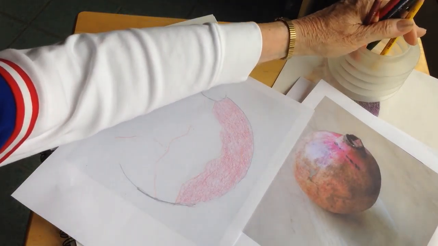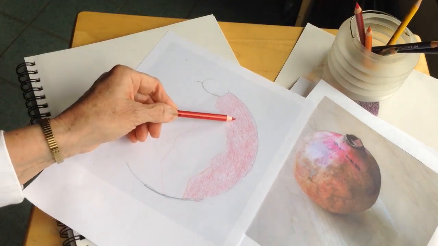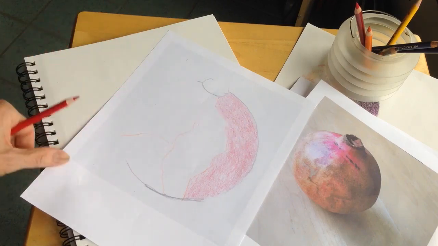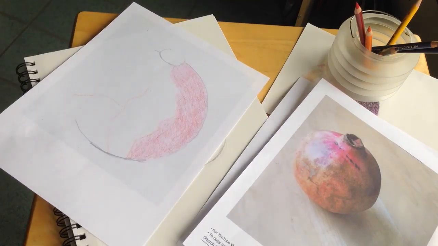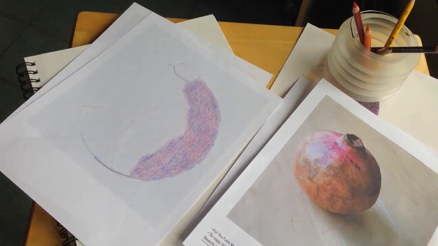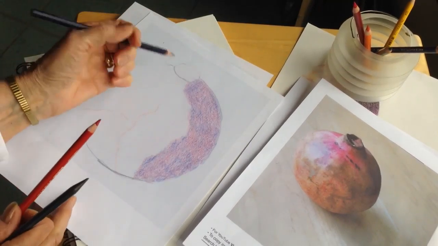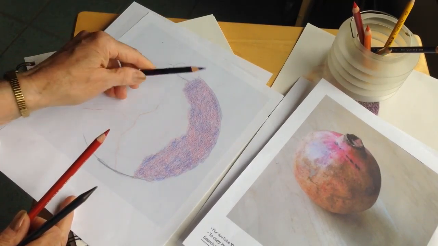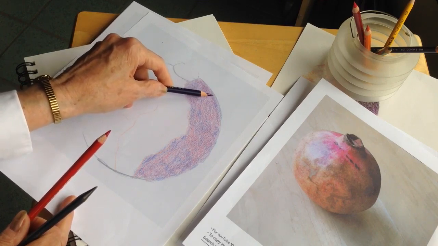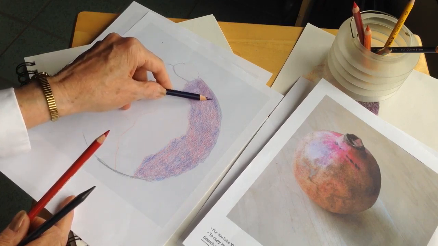So I went in with first in the darkest area and laid down the red. And then I went over the top of that, because it's the darkest, with some purple. And I was using the edge of the pencil because I get good coverage that way. And I was using kind of a circular motion, like so.